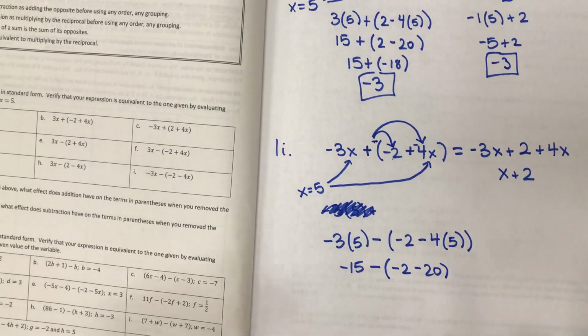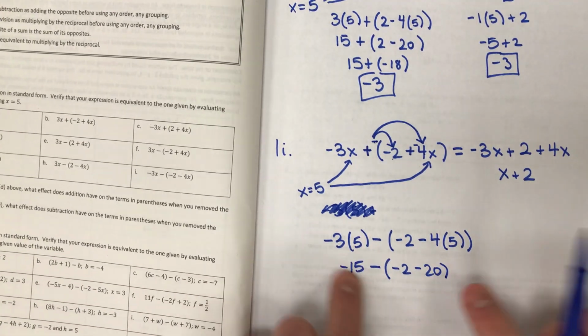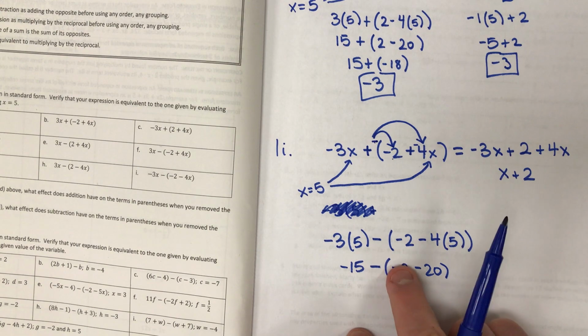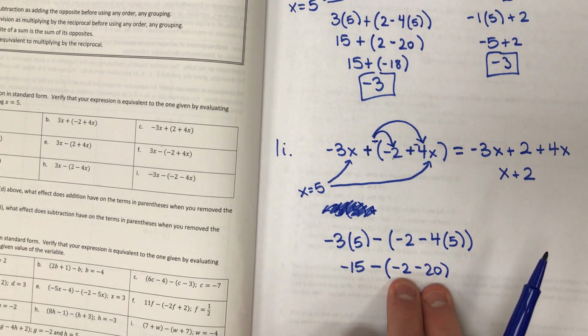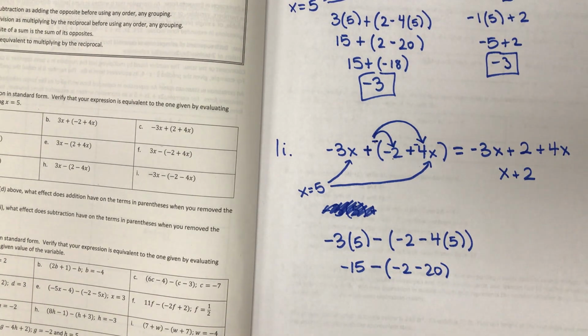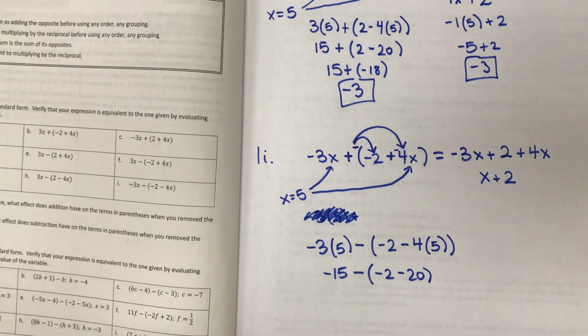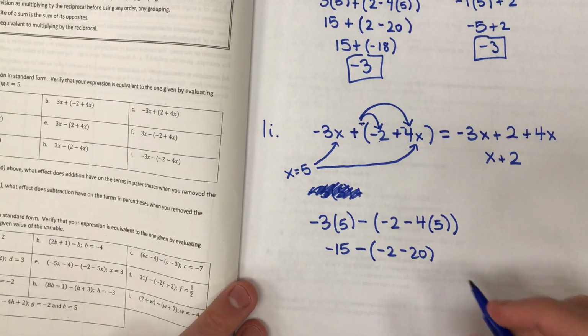But when you're dealing with a strictly numerical expression, I have a choice now. I don't need to distribute this negative. I could just do the math inside the parentheses and then move on from there. So, sometimes it pays to be a little strategic and think about what you can do and what you can't.